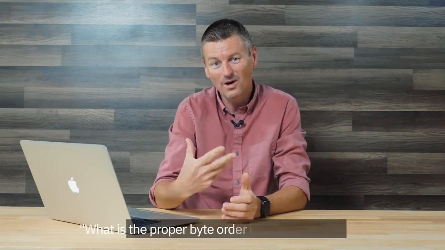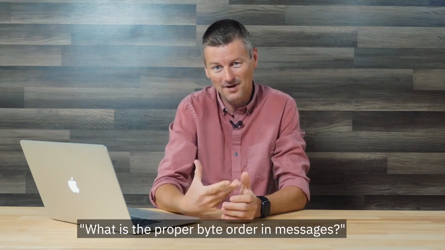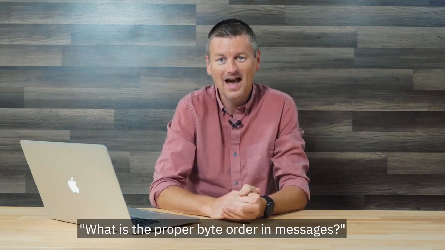Well, it all started when an Israeli computer scientist, Cohen, suggested that there's a small war going on in computer science to answer this question. What is the proper byte order in messages? And he likened it to the Endian war. Still not clear? Well, let's digress a bit.